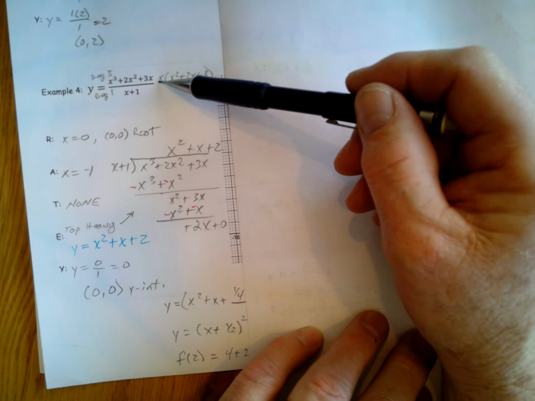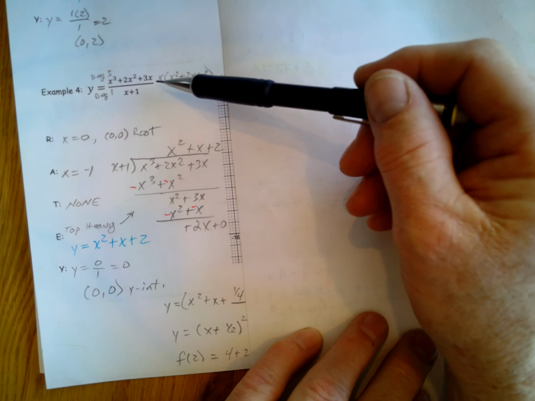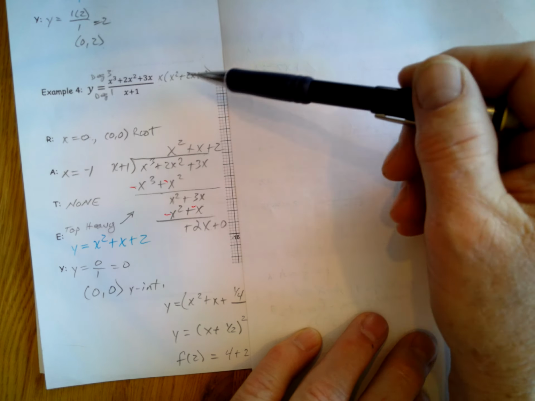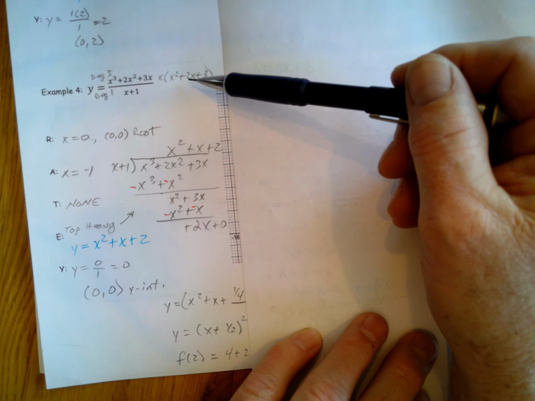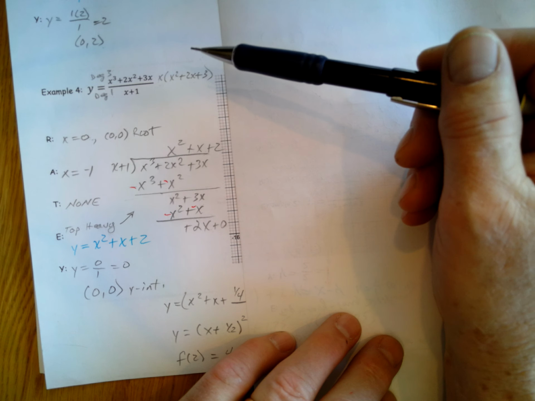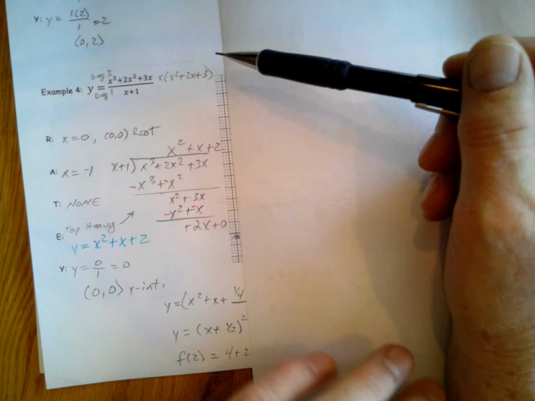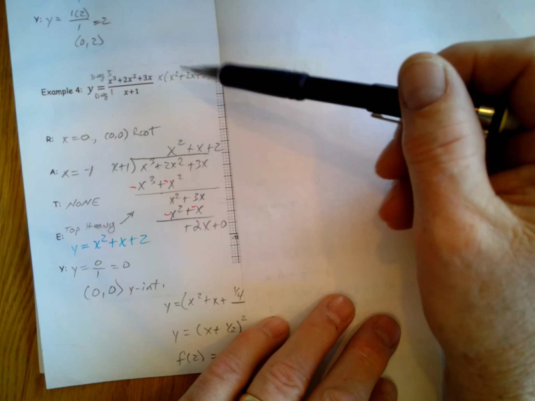And the reason I did that is because now I know I have a root. Okay? X equals 0 is a root. This does not factor. Okay? I can do b squared, which is 4, minus 4ac. 4 times 1 is 4, times 3 is 12. 4 minus 12 is negative 8. No other roots. This does not factor.